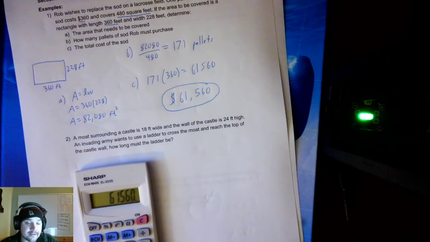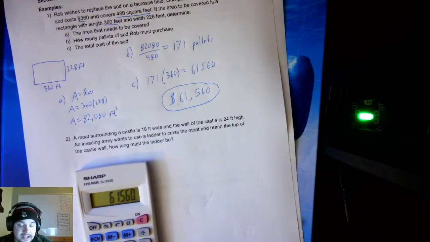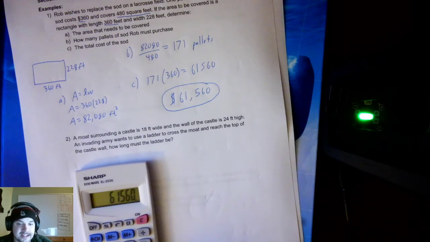And think about it, if you've ever landscaped a garden, it can get quite expensive. A lacrosse field is very big. They're using very specific types of grass, right? They're not just using any type of grass. It would make sense that it would cost a hefty penny to cover. This is a big area, right? 360 feet by 228 feet. That's a lot of sod to buy. Should make sense that it has a hefty price tag, right?